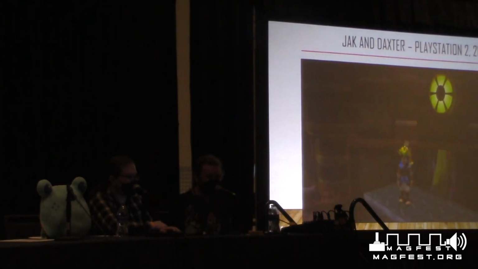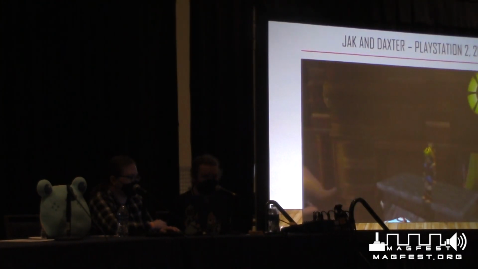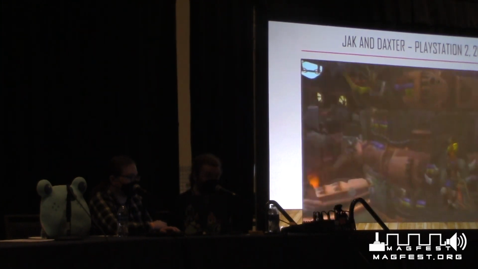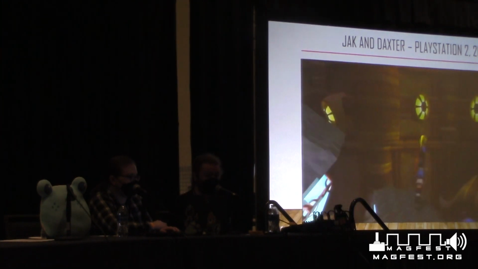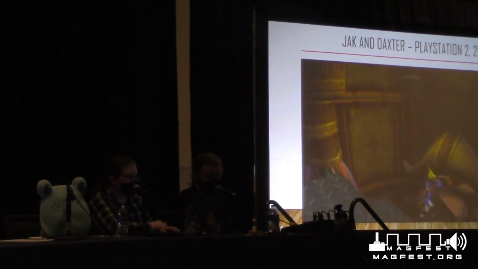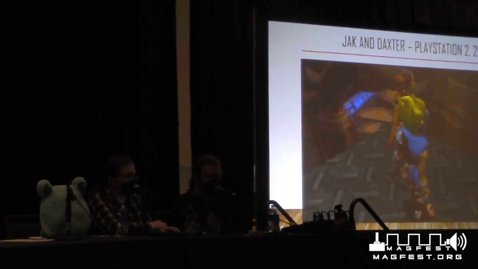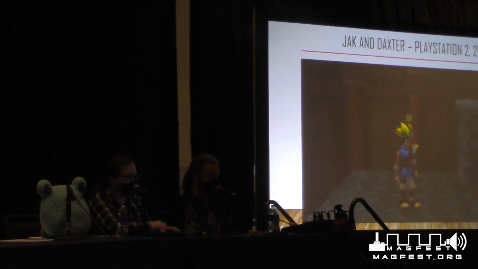And Jak and Daxter takes a lot of these basic tricks and combines them. Obviously, it's a big sprawling game with very large open areas. That's evident just from this shot alone. And the game is constantly loading data from the disk as you're playing to prevent you from getting stuck on those loading screens.